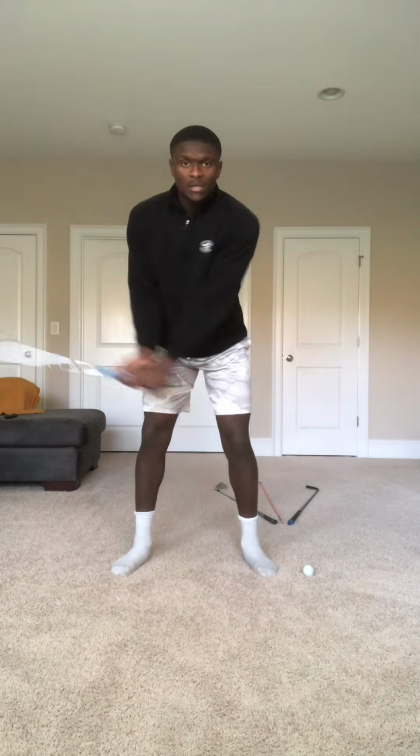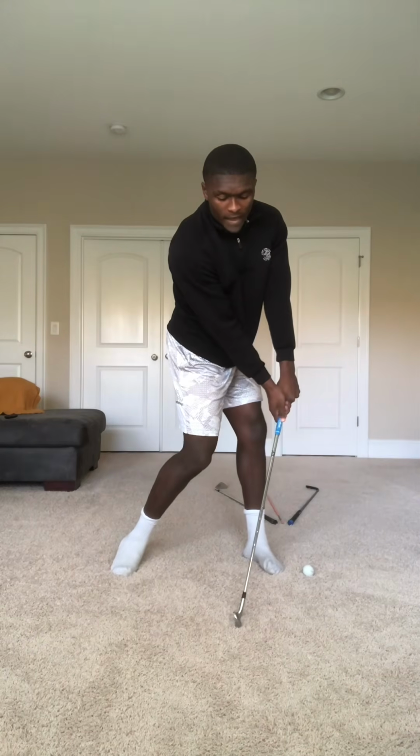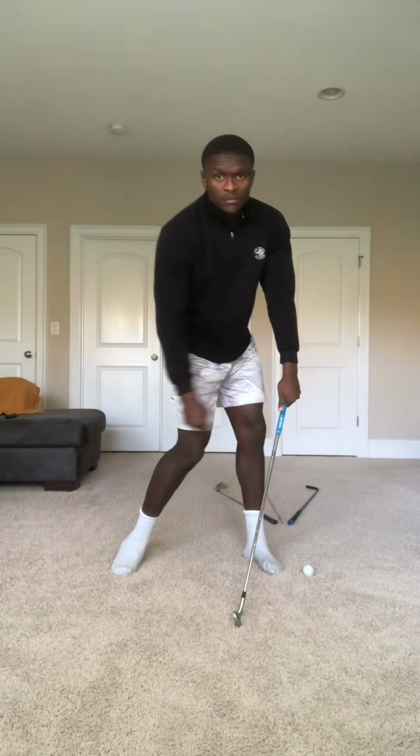As soon as I stop rotating, all of a sudden I start releasing the club earlier. Versus if I'm able to keep width and I'm turning, now we have that dynamic loft.